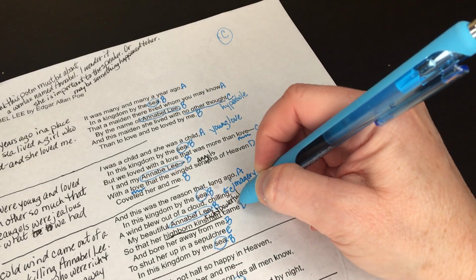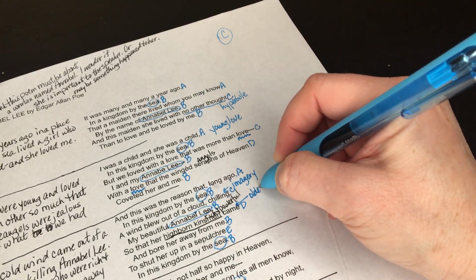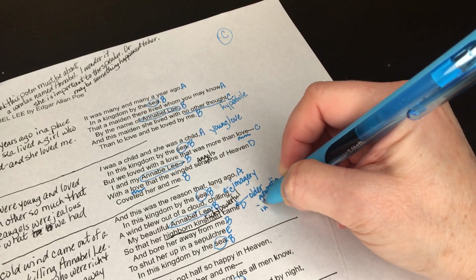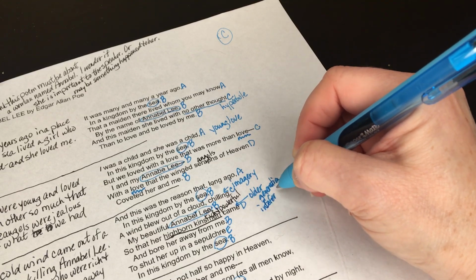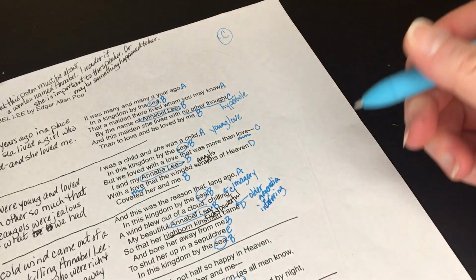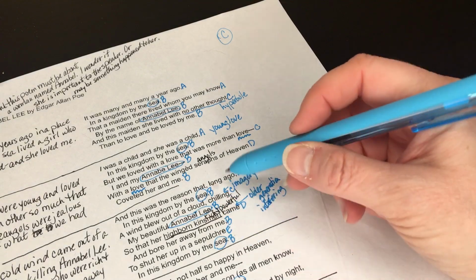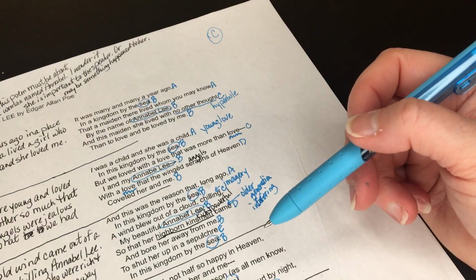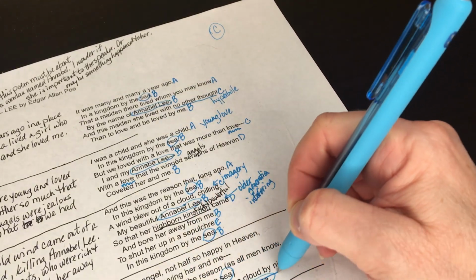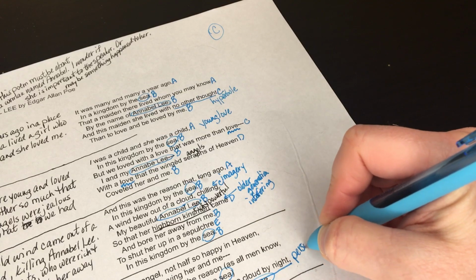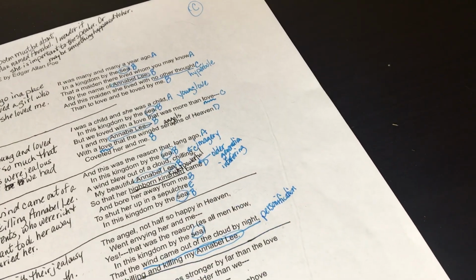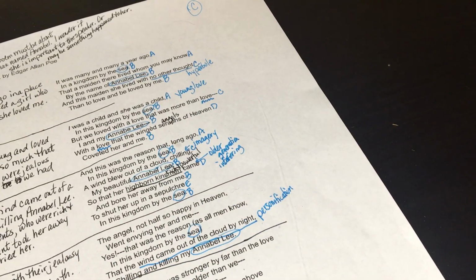And then we have, this is an older generation, her parents. So here we have an older generation, and they are interfering in this young love. And then we have, again, the repetition of C, C, C. Now here, "the wind came out of the cloud by night." That's an example of personification, because the wind just did what the wind does, but it's written like it did it on purpose, that's personifying.